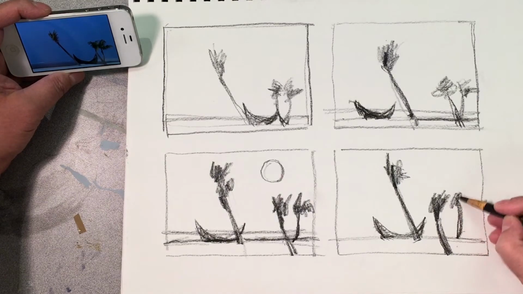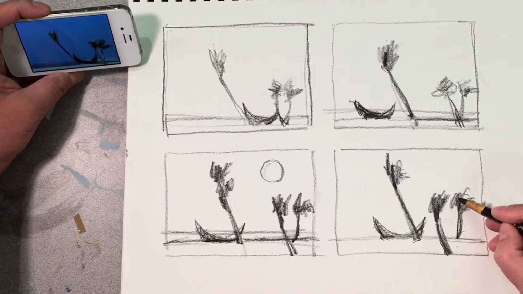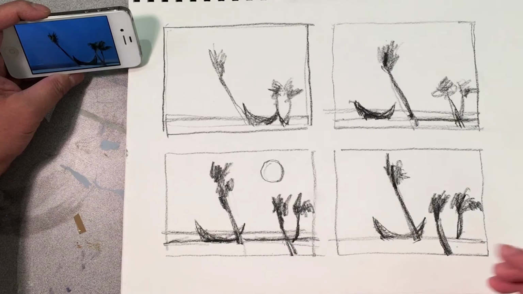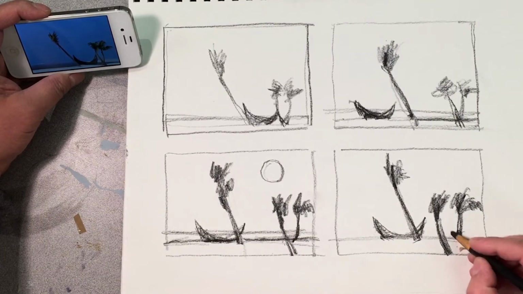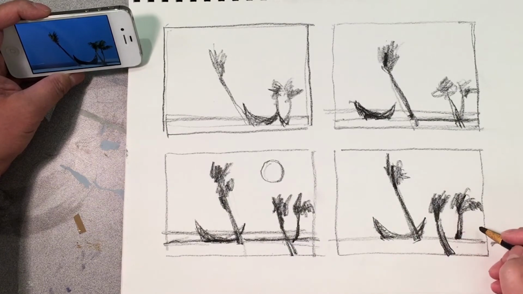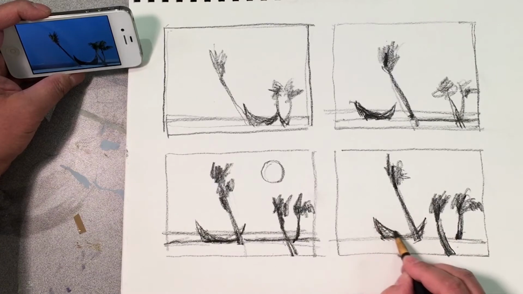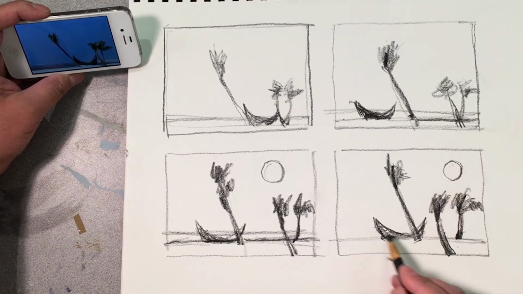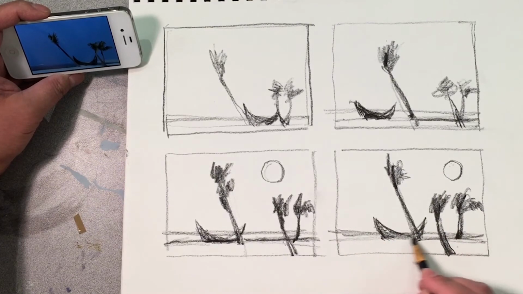So keep a little more space in between this tree and that tree. That seems a little bit too close together, maybe too far apart on this one. And I'm gonna have the moon right here, and of course I'm gonna have some kind of suggestions in the back.